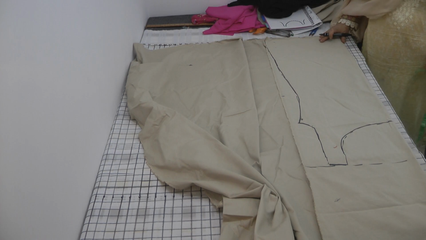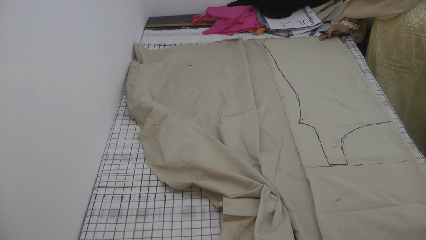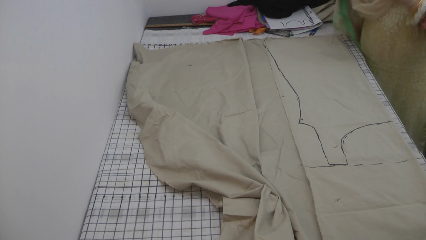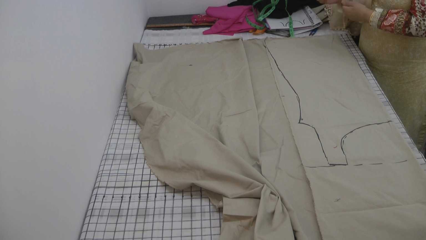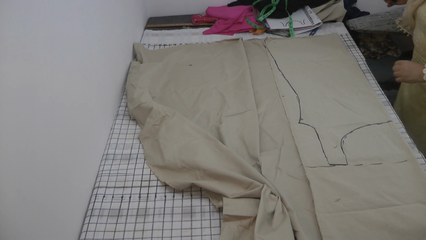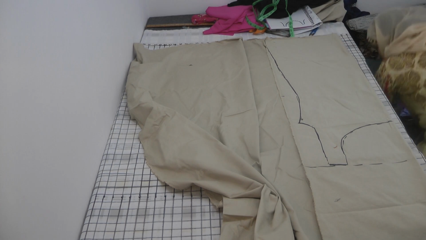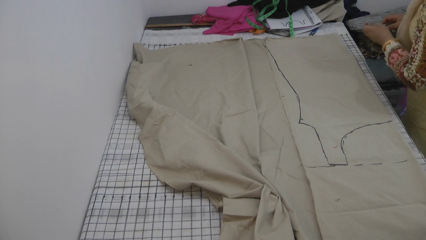That is the rough template that I would go for. Okay. And then once we've done the front one, we'll cut the back one.